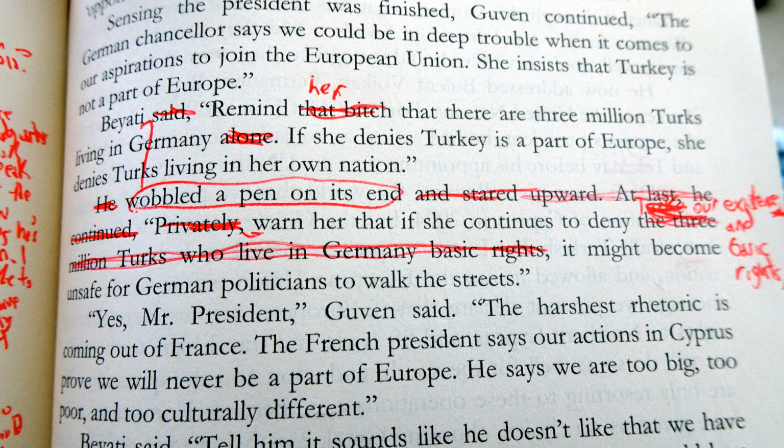part here, "wobble depend on its end." So, I decided to move that up to the previous paragraph or whatever. Beati wobble depend on its end. Remind her. I decided to actually cut him swearing there because somewhere else later in this book, I say that, basically the president swears and he rarely swears.